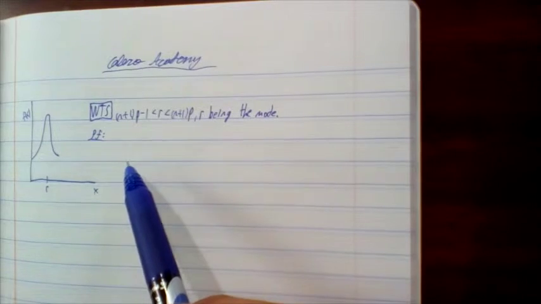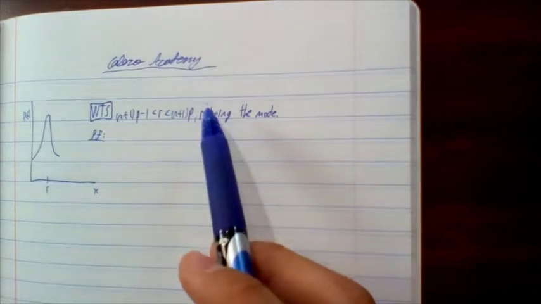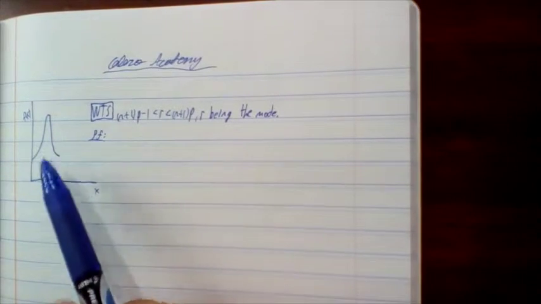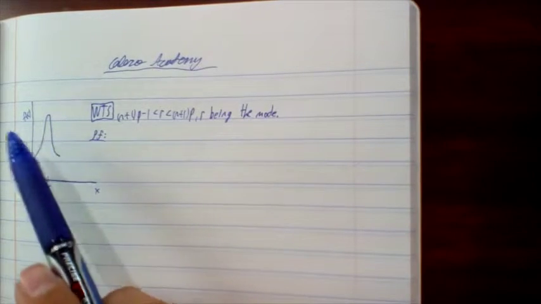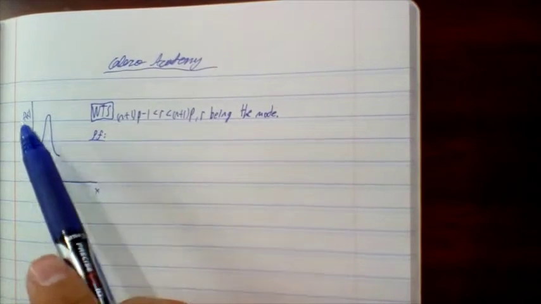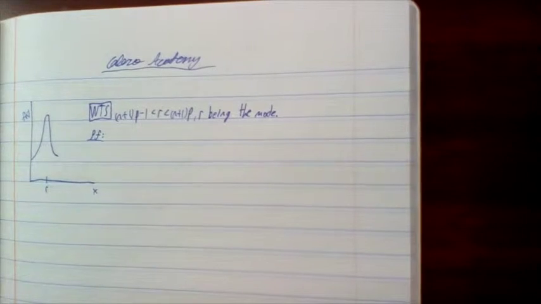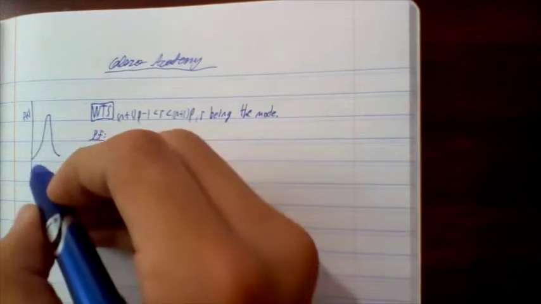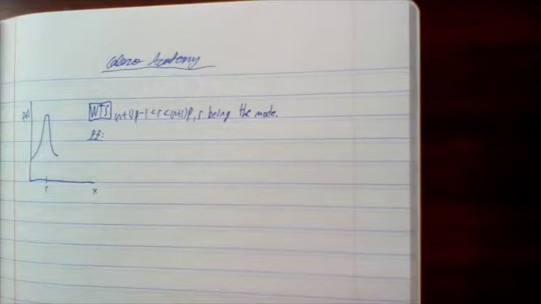The question asks us to bound the mode of the distribution, where the mode is the value of x that generates the maximum value of f of x. So, what we're going to have to do is find some equations to deal with.